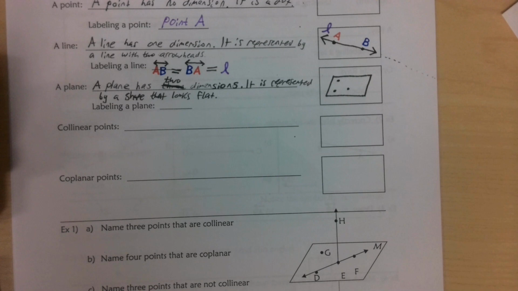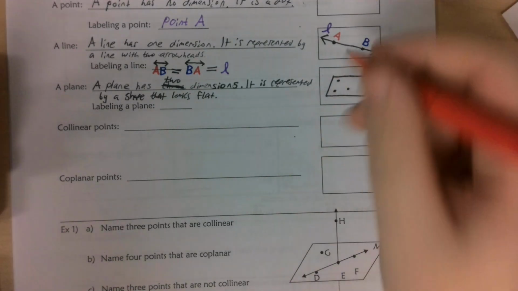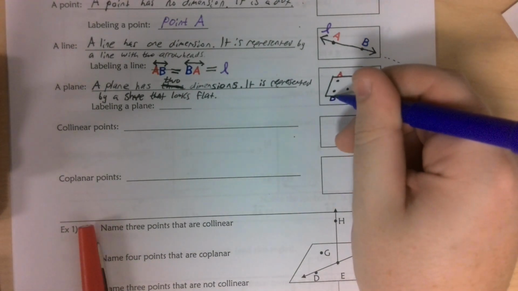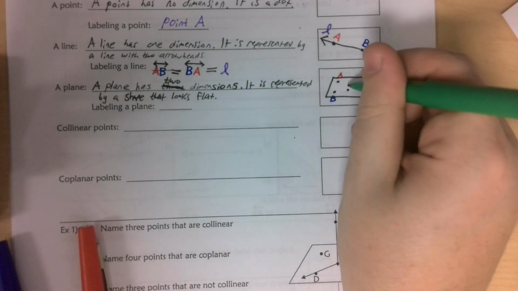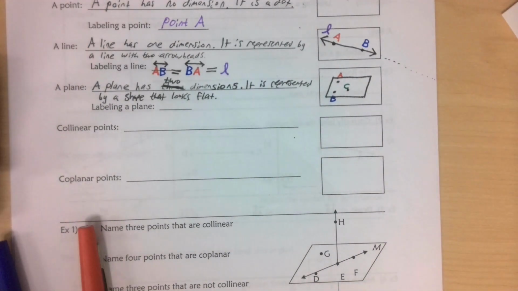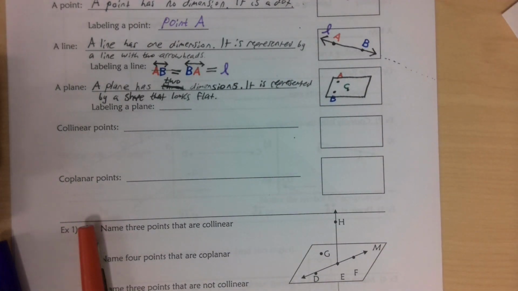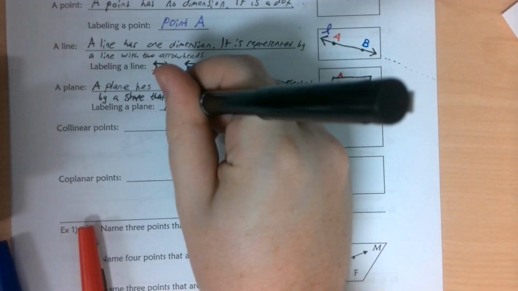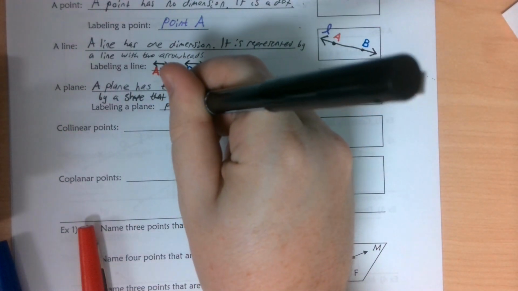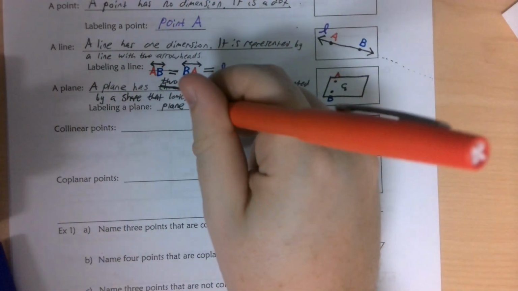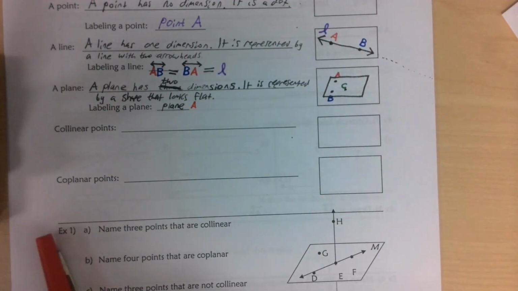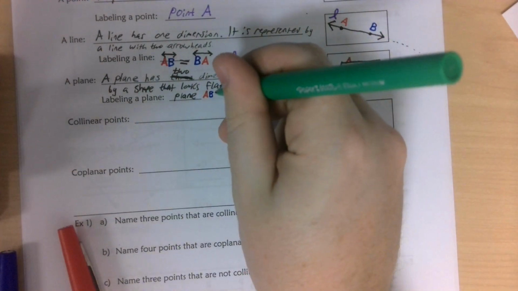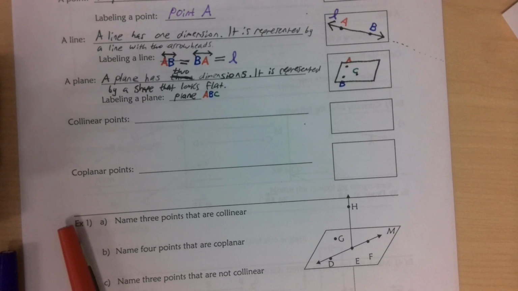Let's also label those dots. I'm going to call them, my naming structure is pretty predictable, A, B, and C. With this, we now have plane ABC, and we label it as such. We just label it as plane ABC. No need for any fancy symbols like the line.